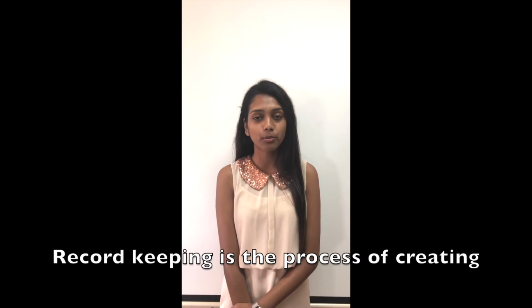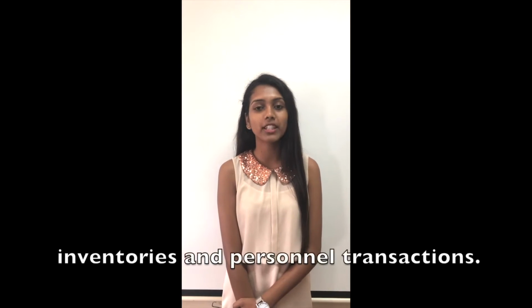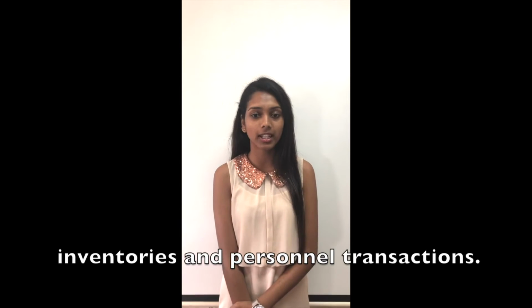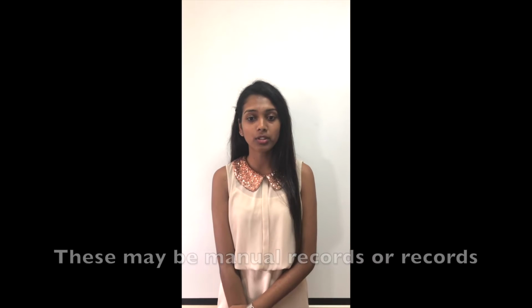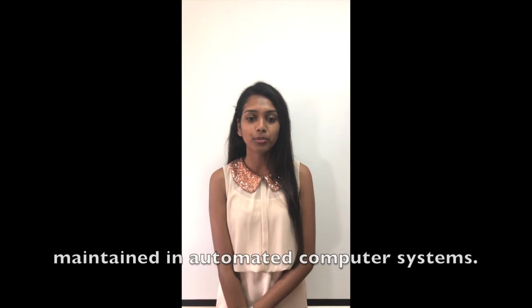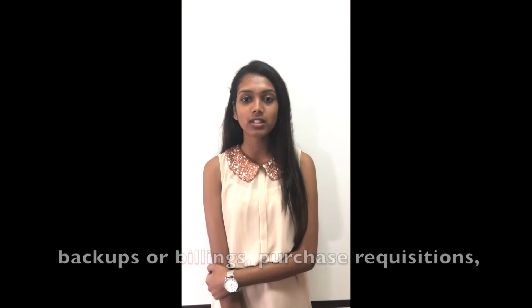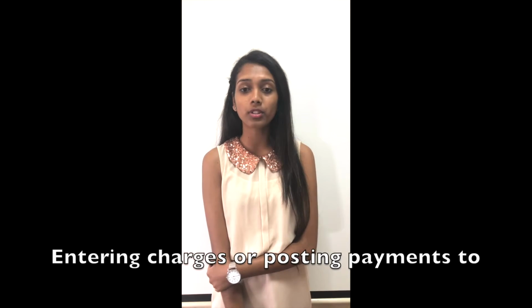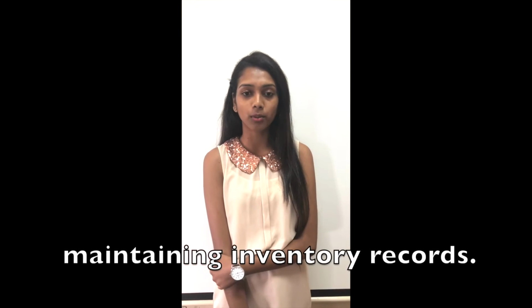Record keeping is the process of creating and maintaining records of revenues, expenditures, inventories, and personnel transactions. These may be manual records or records maintained in automated computer systems. Some examples are preparing cash receipt backups or billings, purchase requisitions, payroll certifications, and leave records, entering charges or posting payments to the accounts receivable system, and maintaining inventory records.